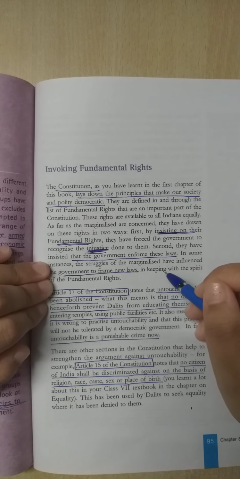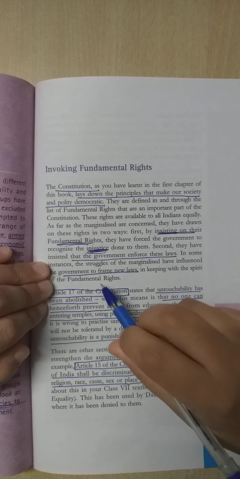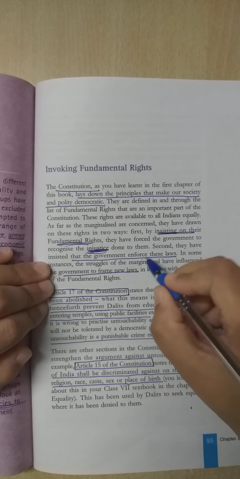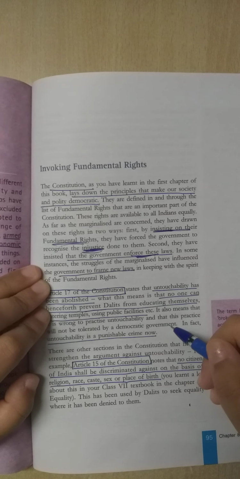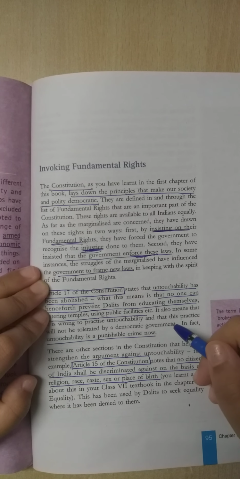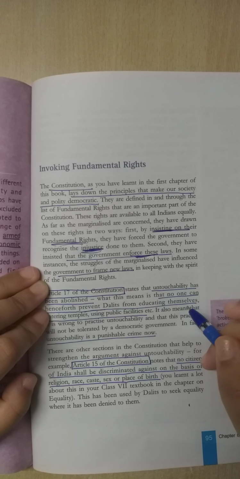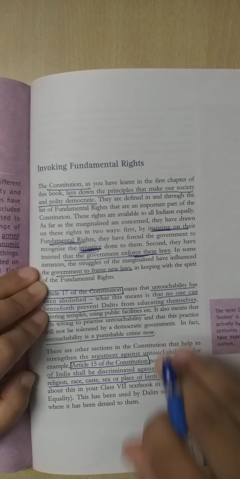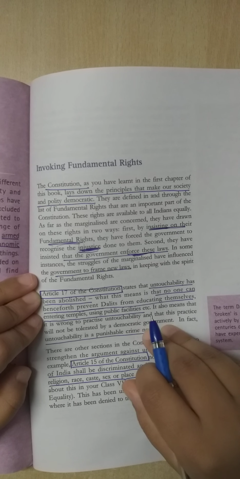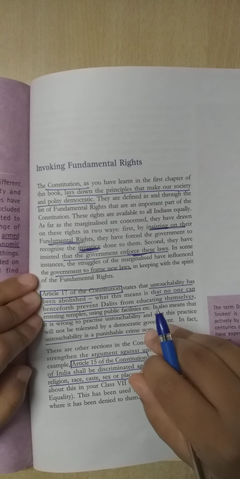Second, they have insisted that the government enforce these laws. I am saying that this is my fundamental right, just like all the other people, and they keep on insisting that these laws should be enforced.